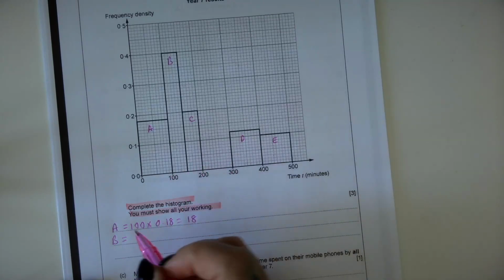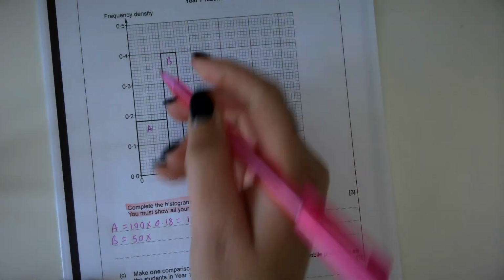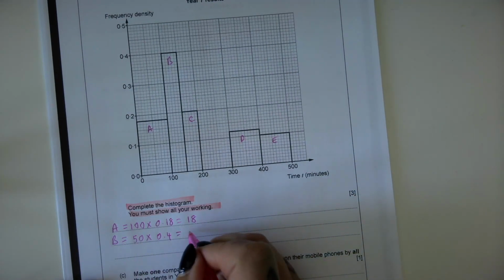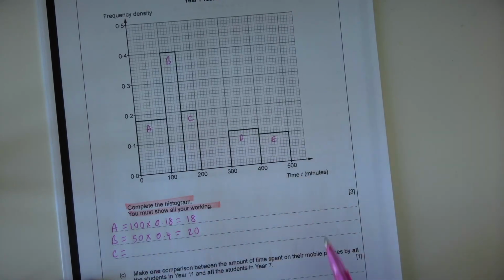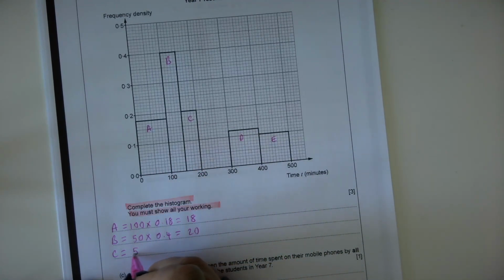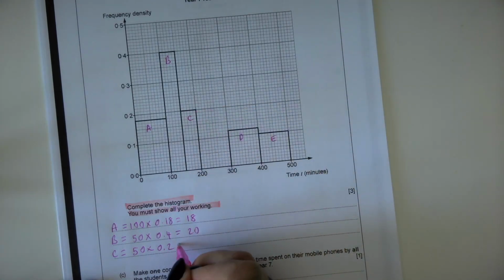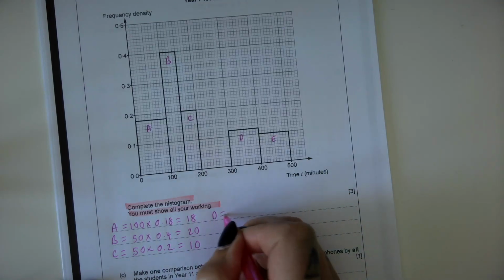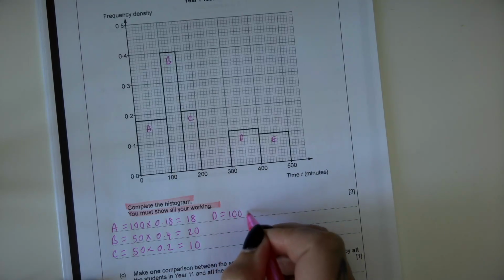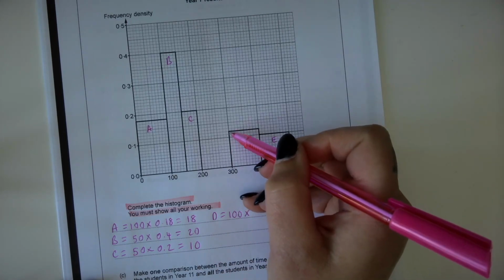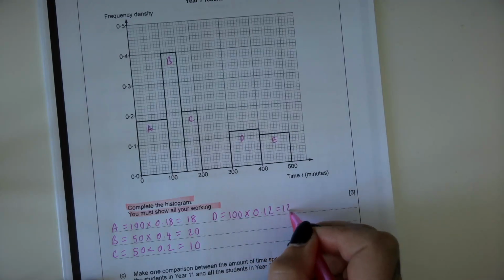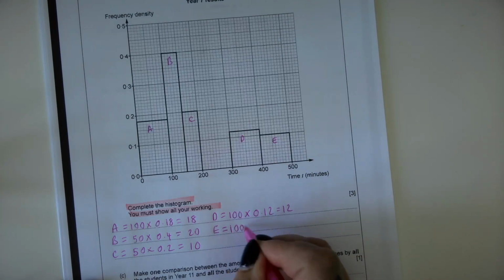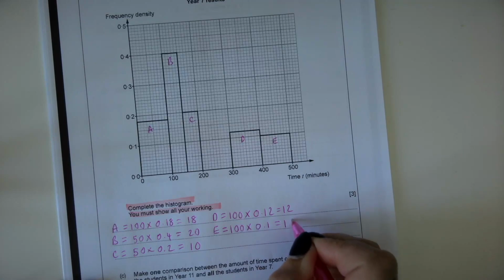Let's work out bar B. So from 100 to 150, so that's 50 multiplied by 0.4. Well, 0.4 times 10 is 4, and then times by 5 is 20. Same for the bar C. Across is 50, and then up is 0.2. 10 times 0.2 is 2, times by 5 is 10. Let's do the same for D. 300 to 400 is 100, multiplied by 0.12, which is 12. E equals 400 to 500, which is 100, multiplied by 0.1, which is 10.